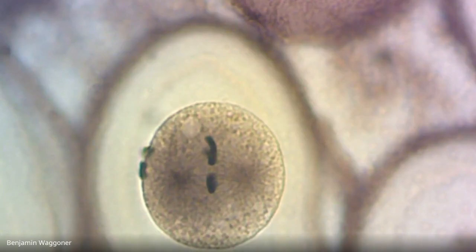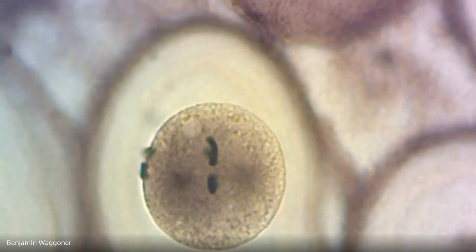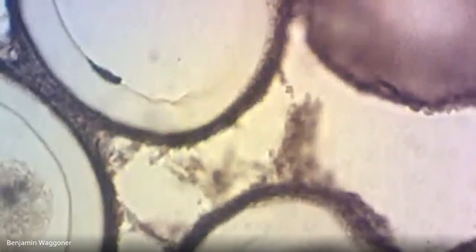So I've shown you telophase, metaphase. Let me see if I can find a decent prophase, because, you know, why not? We're here, we might as well. Okay, what's this?